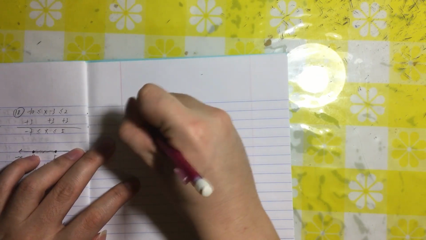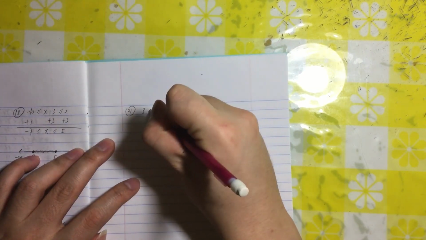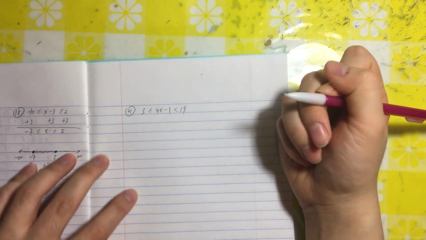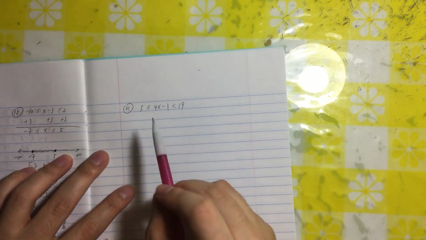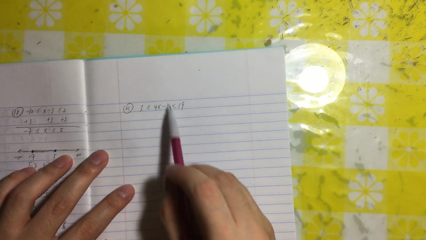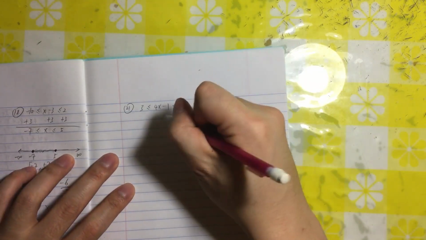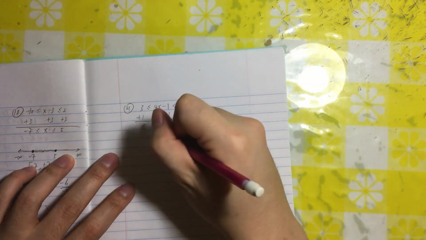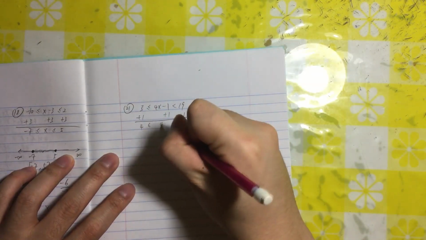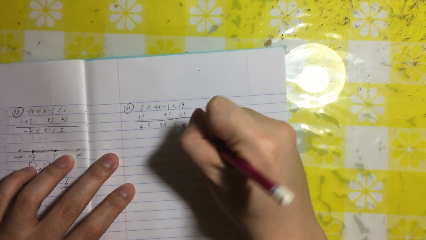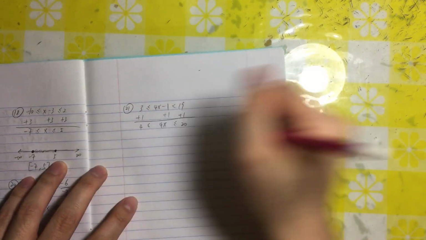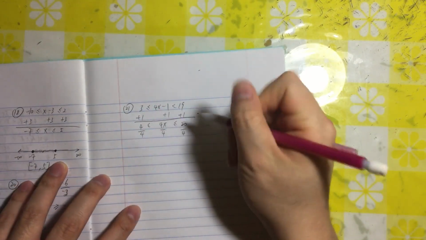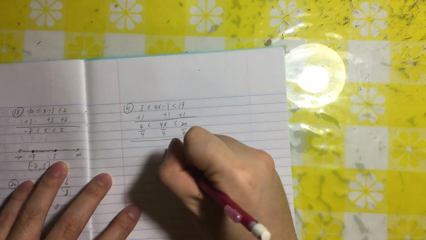Next, 3 is less than or equal to 4x minus 1 and less than 19. We try to get x by itself. That's the goal: get x by itself in the middle. First of all, I can add 1 to all three parts. Then I have 4 and 4x in the middle. 19 plus 1 is 20. Next, I can divide all three parts by 4. If I divide all three parts by 4, I get x by itself in the middle.